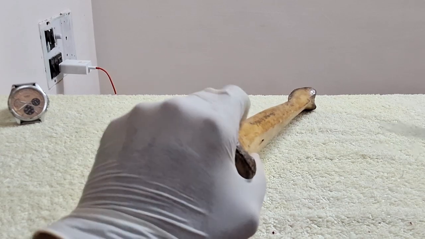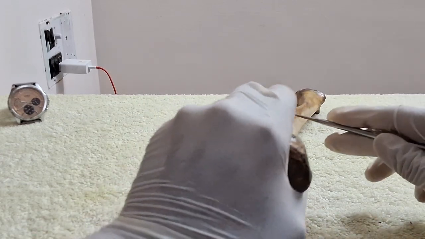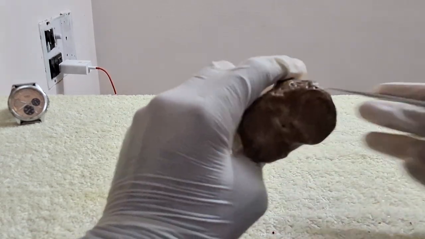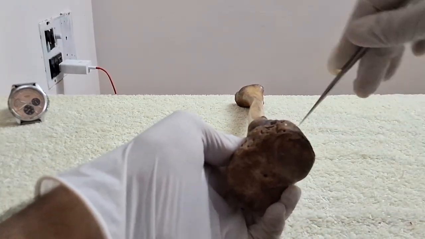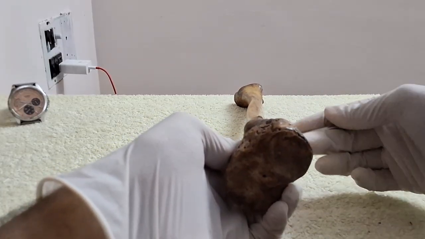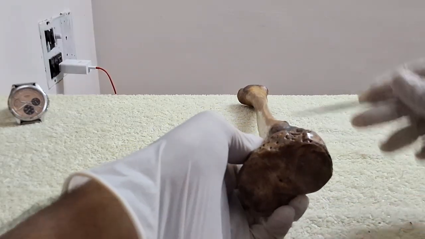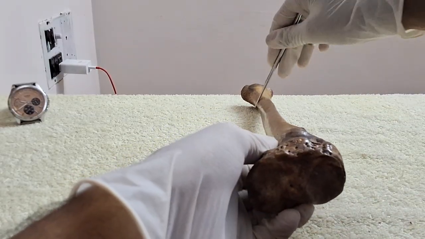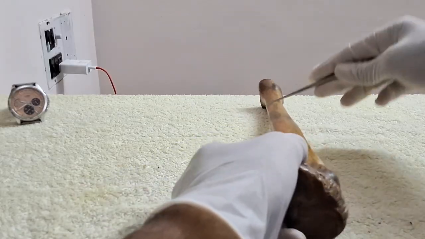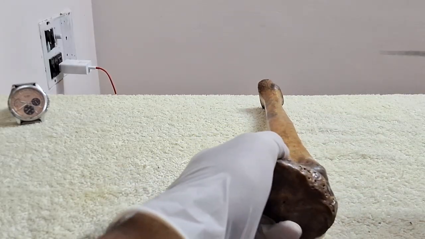Before attachments, it also contains three surfaces. Keeping it in the anatomical position like this, we see the sharp anterior border, interosseous border, and posterior border. This is the medial malleolus, which means this is the medial surface. This is subcutaneous. There are no attachments of any muscle.